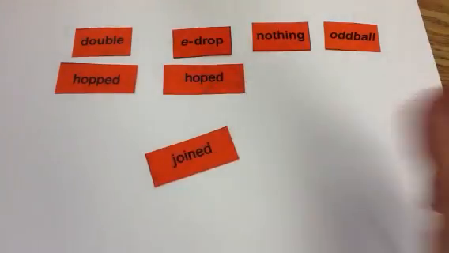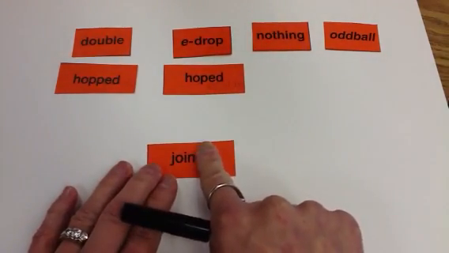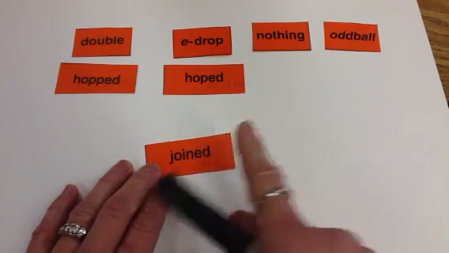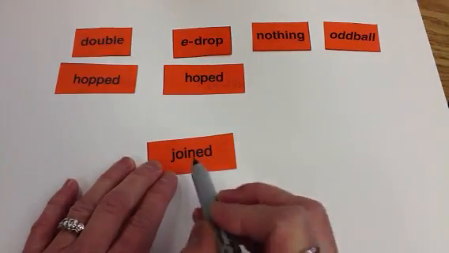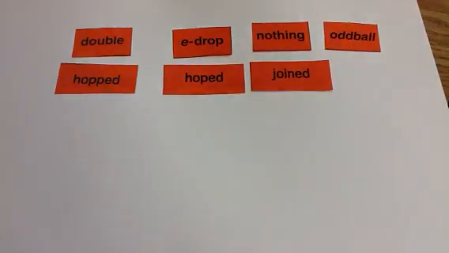Here we have the word joined. I'm going to cover up the ed ending and look at the base word. So we have the word join. Now when we added ed, we didn't do anything. We didn't double the consonant. We didn't drop the E. Well, there is no E at the end of join. So we're going to put that in our nothing category.